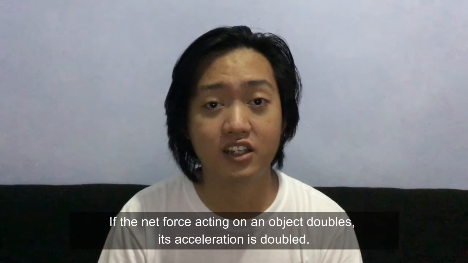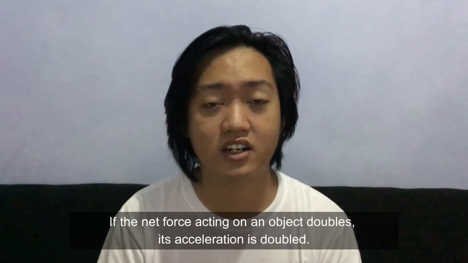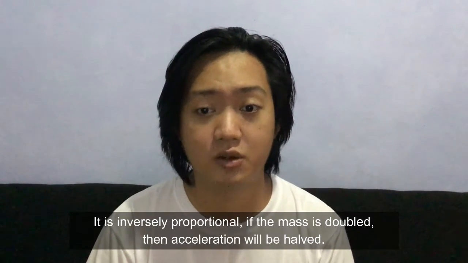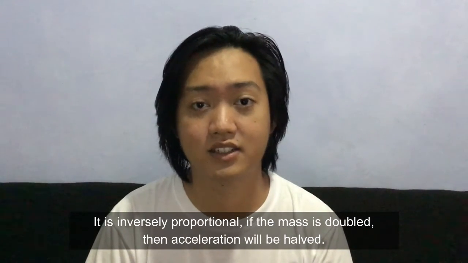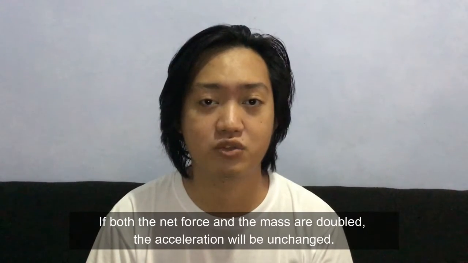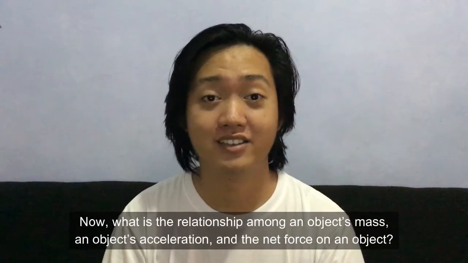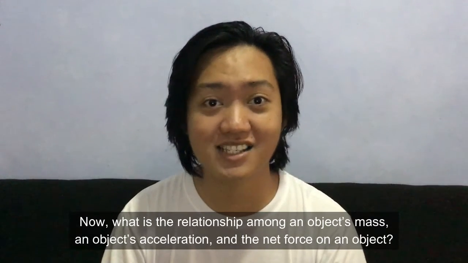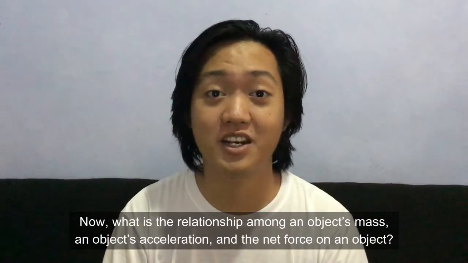If the net force acting on an object doubles, its acceleration is doubled. It is inversely proportional in that if the mass is doubled, then the acceleration will be halved. If both net force and mass are doubled, then the acceleration will be unchanged. Now, what is the relationship among an object's mass, an object's acceleration, and the net force on an object?